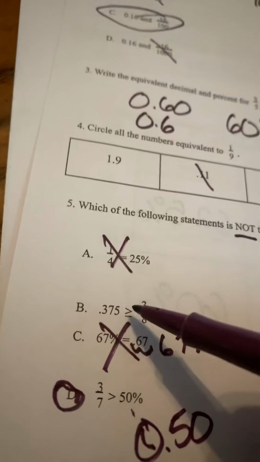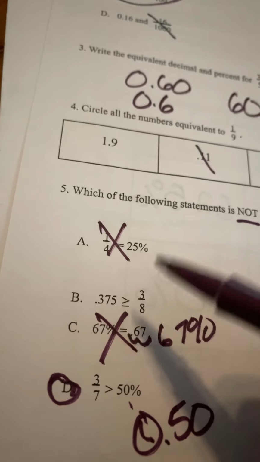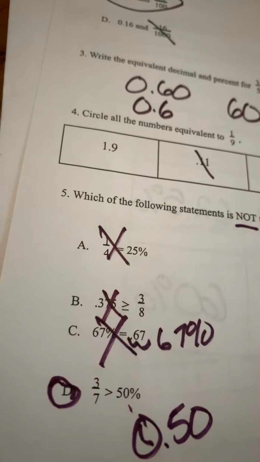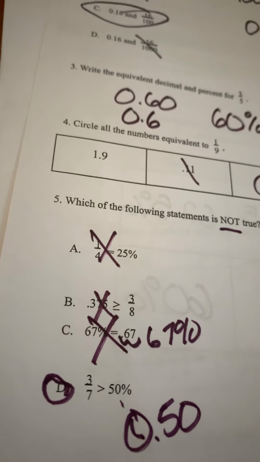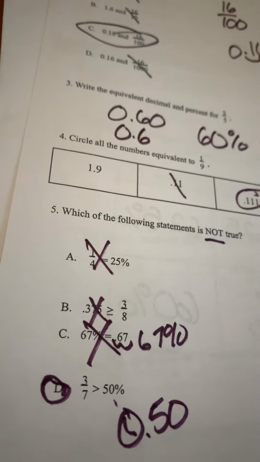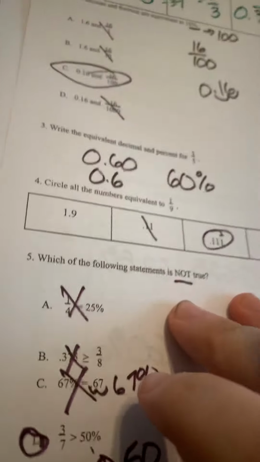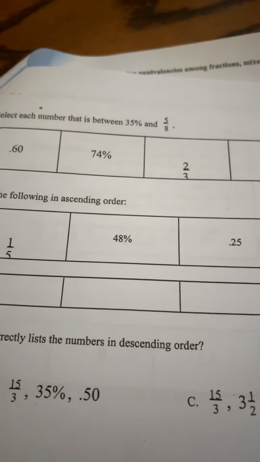But that's saying greater than or equal to. So I know that is wrong. Okay? Alright. A few more and then we will be done for today.